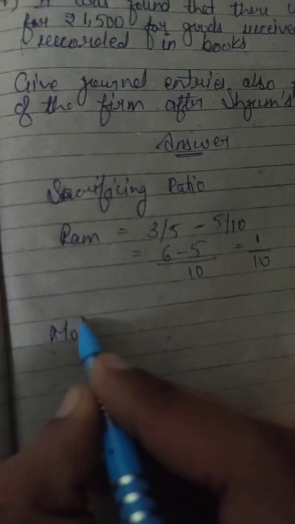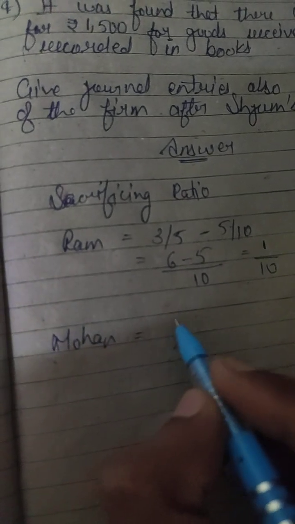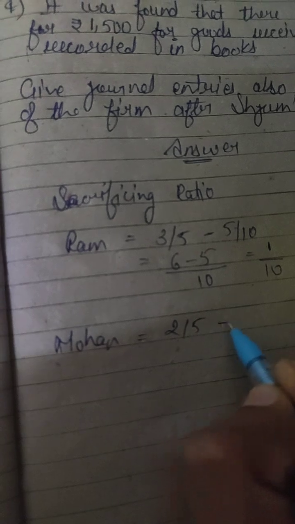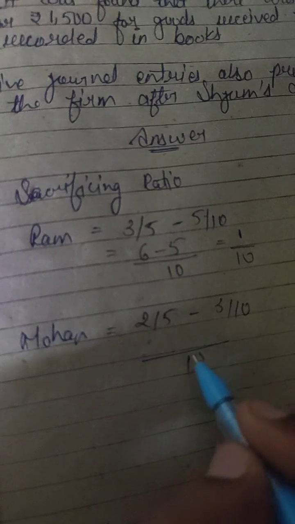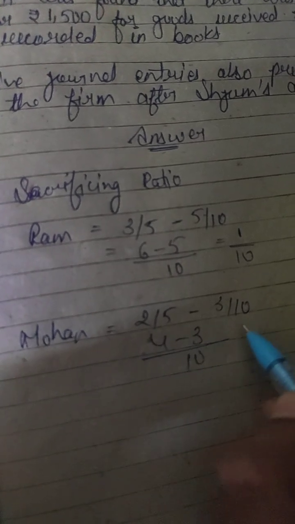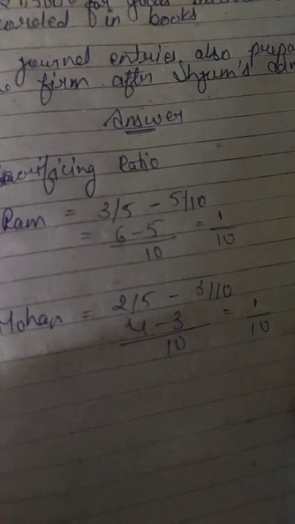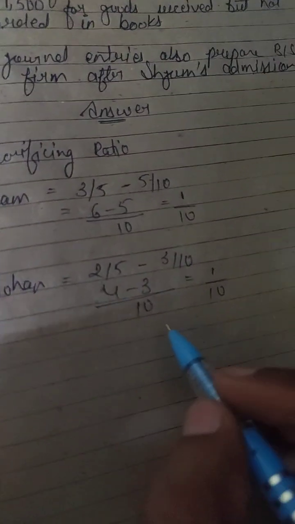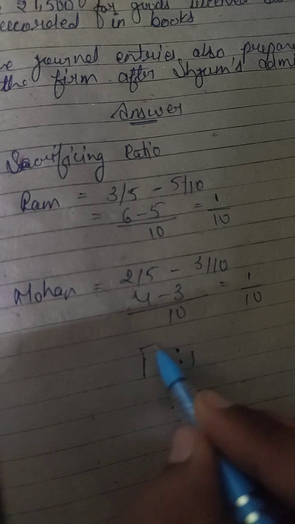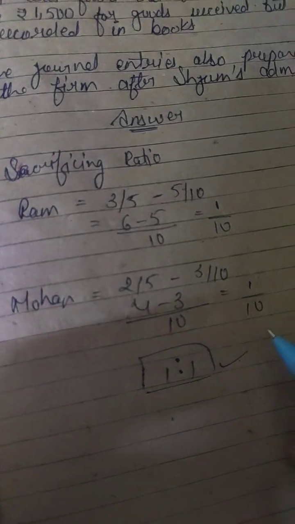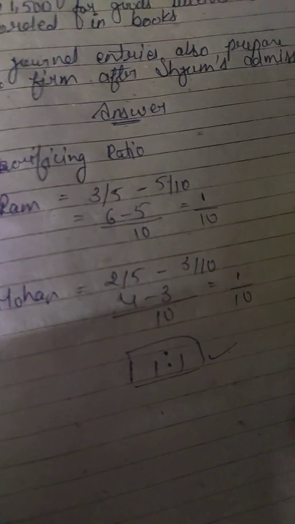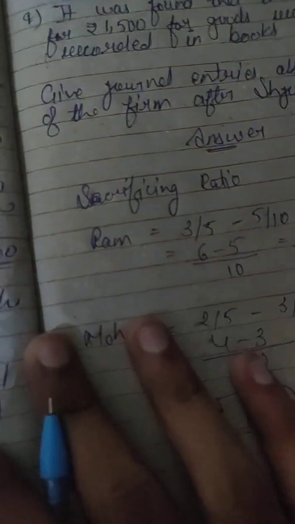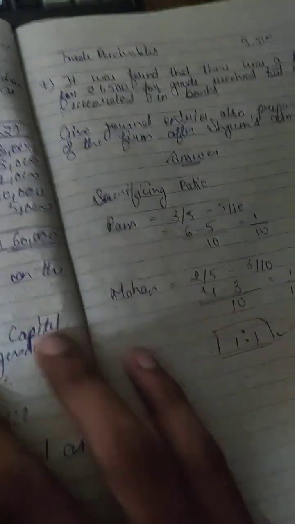And what is the case with Mohan? Mohan's existing ratio was 2/5, and his new ratio is 3/10. Again the common LCM is 10, so it is 4 and 3, and again the sacrifice is 1/10. From here we can see that the sacrificing ratio is 1:1, which means they are making an equal sacrifice. That means the 10,000 rupees will be given to Ram and Mohan in equal proportion, which is 5,000 and 5,000. Now let's first of all do some workings.